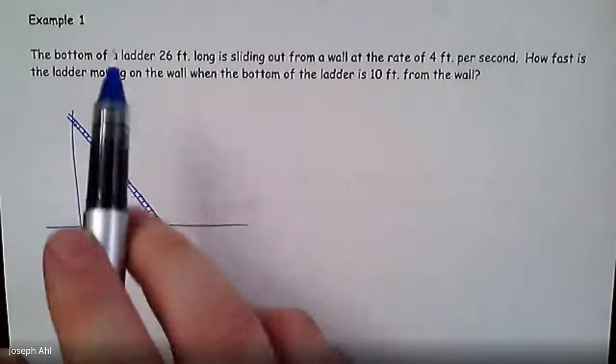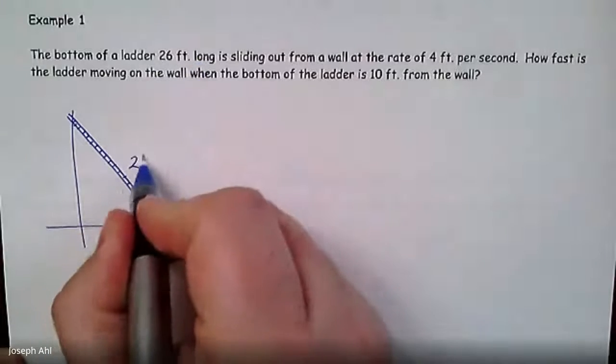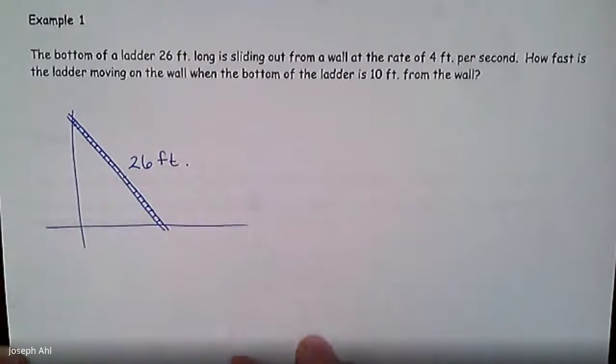And what do we know about this ladder? The ladder is 26 feet long. Well, that's never going to change, is it, as it slides out from the wall.